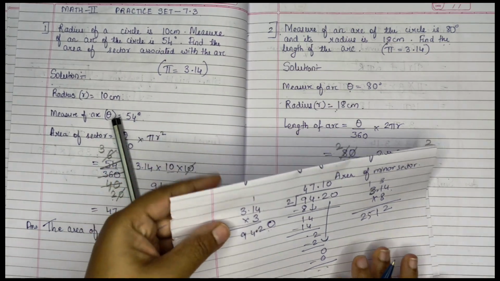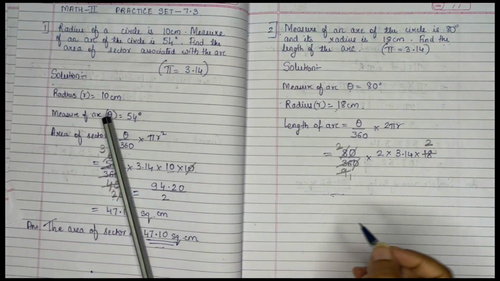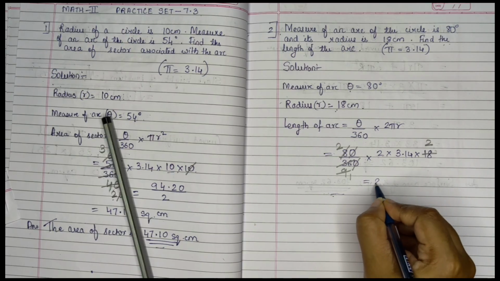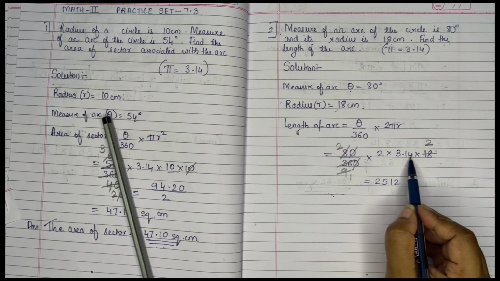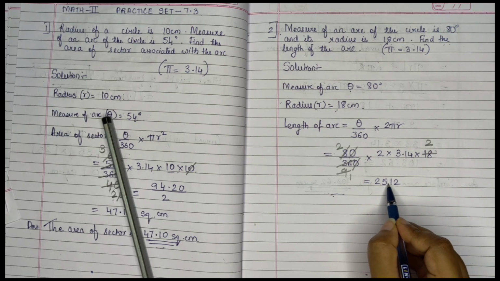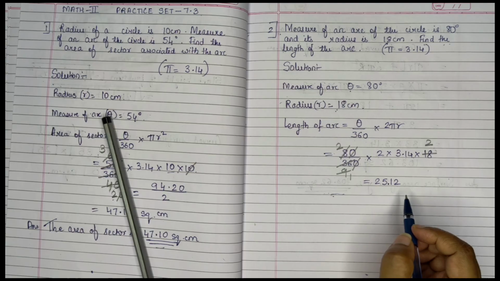Okay, so what we got here is 2512. Now see, there is a point after 2 digits over here, so after 2 digits we will put a point here. Understood? After 2 digits we are going to put the point.